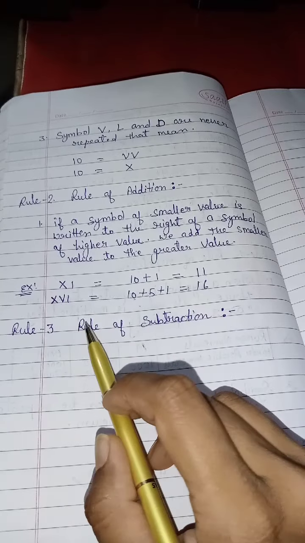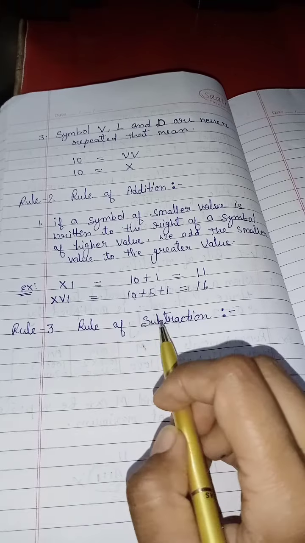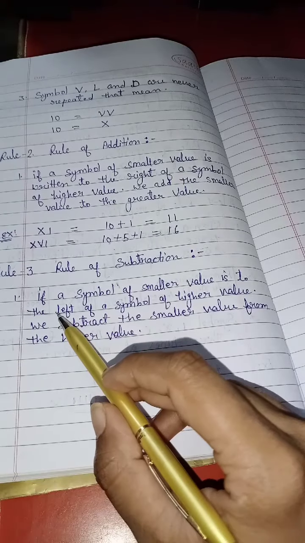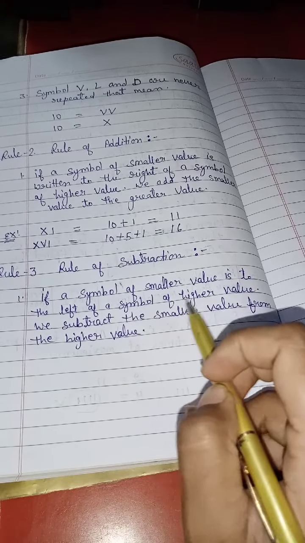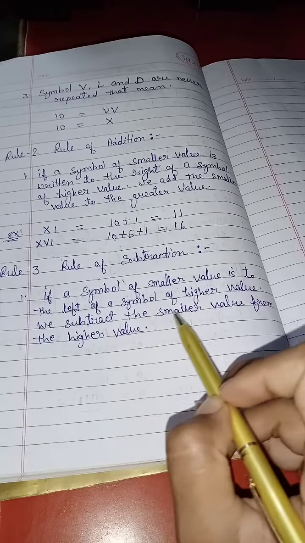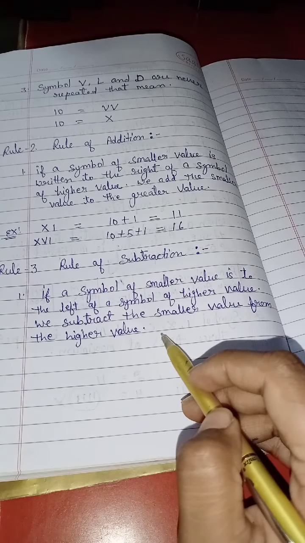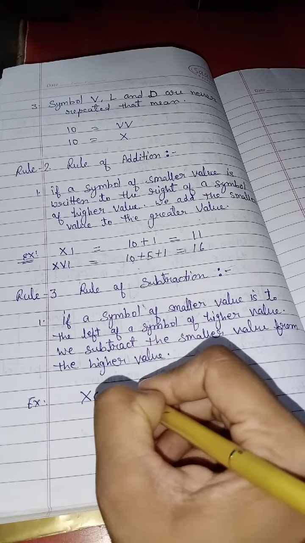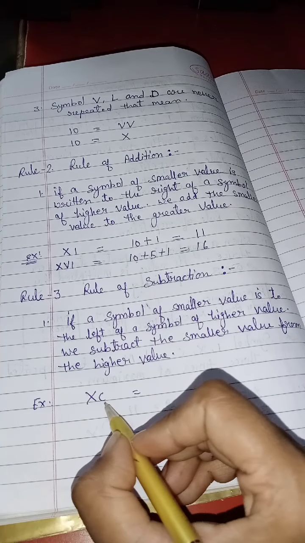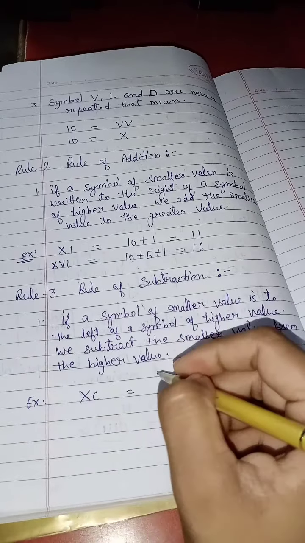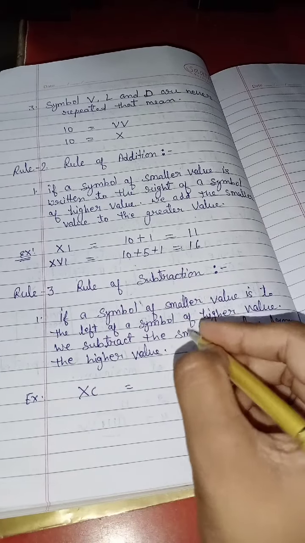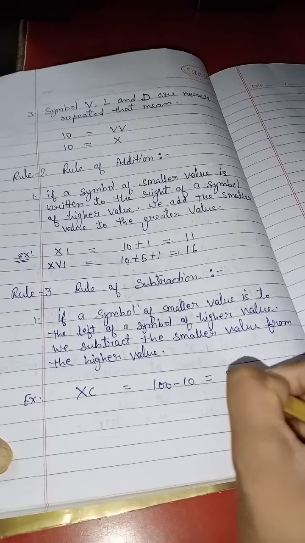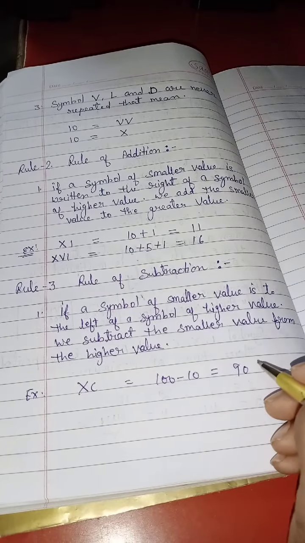Let us look at the third rule, rule of subtraction. First point, if a symbol of a smaller value is to the left of a symbol of higher value, we subtract the smaller value from the higher value. Now take one example, XC. X has a value of 10 and C has a value of 100. So XC will be 100 minus 10 is equal to 90. So the value of XC is equal to 90.